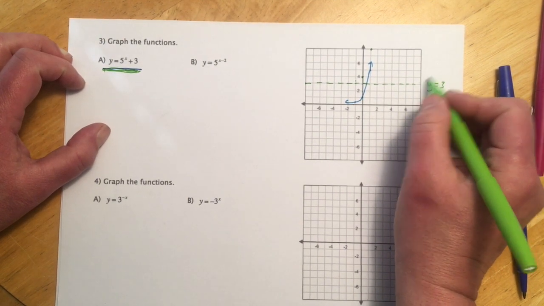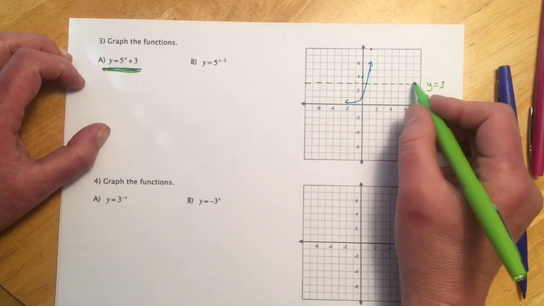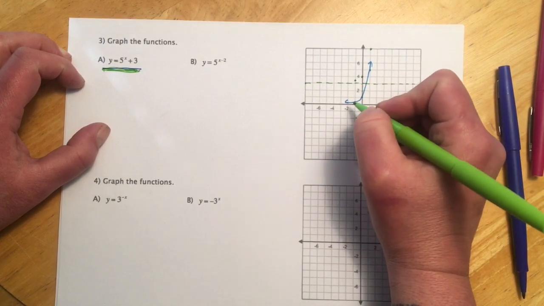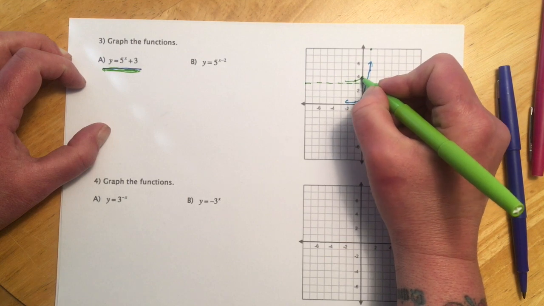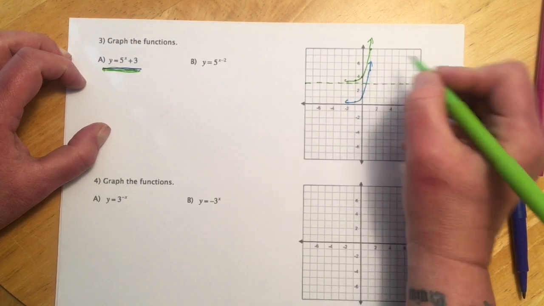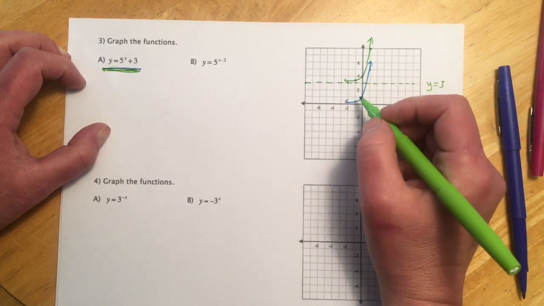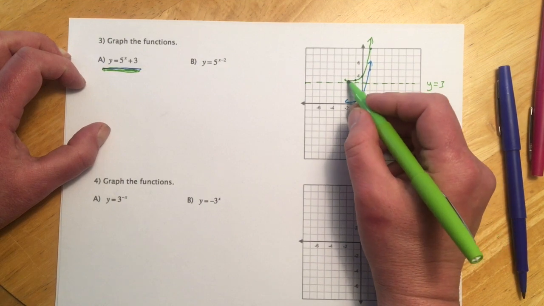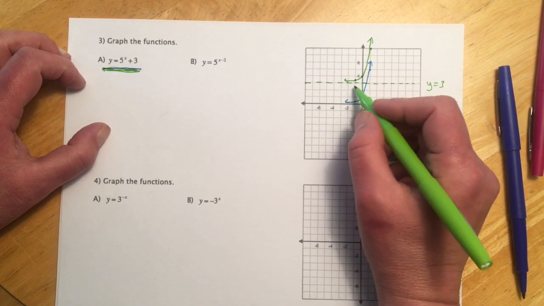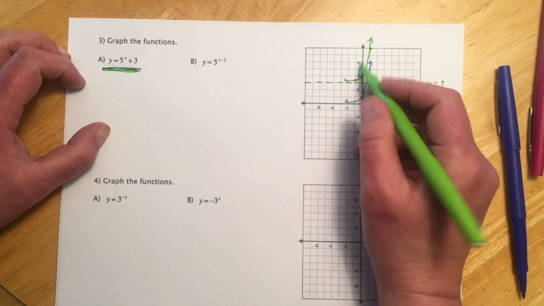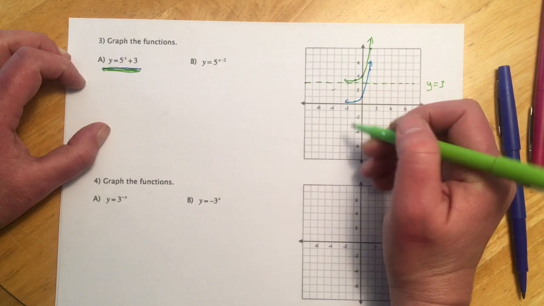And so on an exam, I'd ask you to identify that, so I'd be looking for you to draw it too. But if you draw that in first, it gives you a reference line so that your graph ends up where it should. And with this, we don't want to draw it going past that asymptote, because our range on this would be from 3 to infinity, so we can't show it dipping down here.